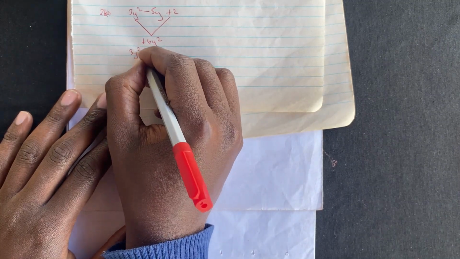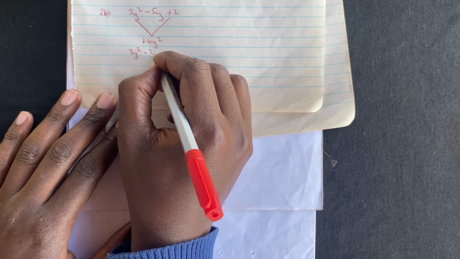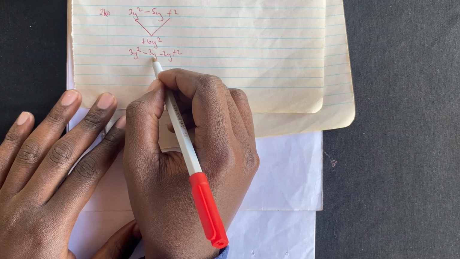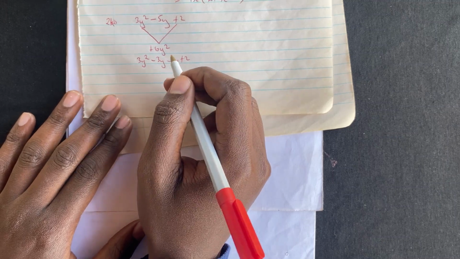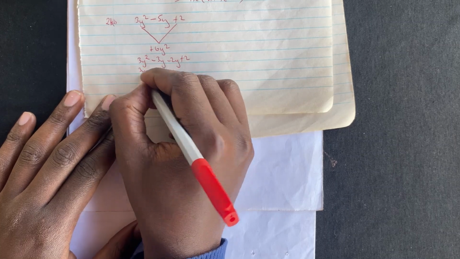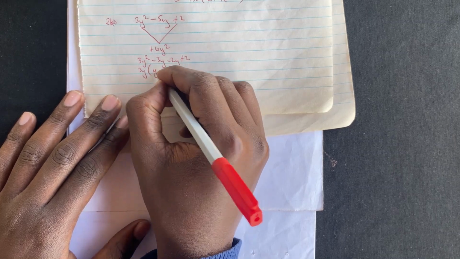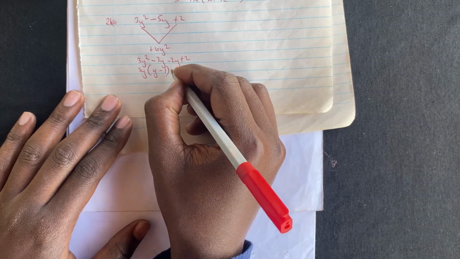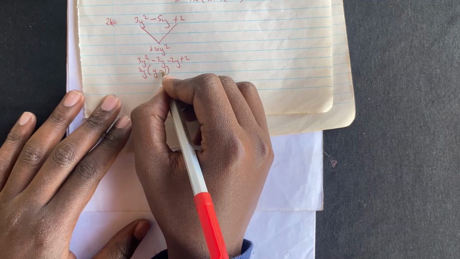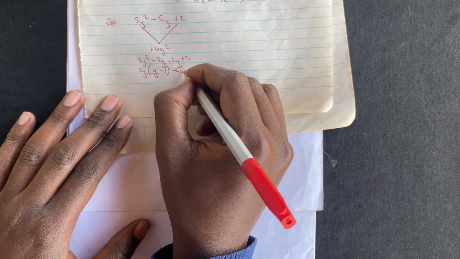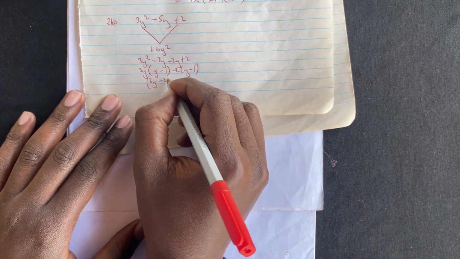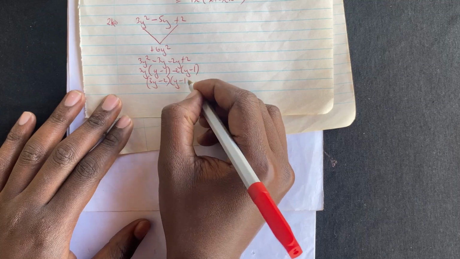So those factors are minus 3y and minus 2y, so it becomes 3y squared minus 3y minus 2y plus 2. And then we find the highest common factor for the first two terms. So that is 3y, and you get y minus 1. And then here we want to remain with the same bracket as this one, y minus 1. So you will factor out minus 2, becomes y minus 1. And then it becomes 3y minus 2 multiplied by y minus 1.